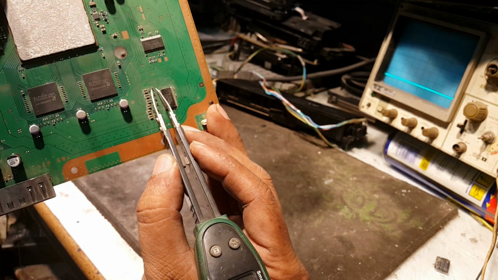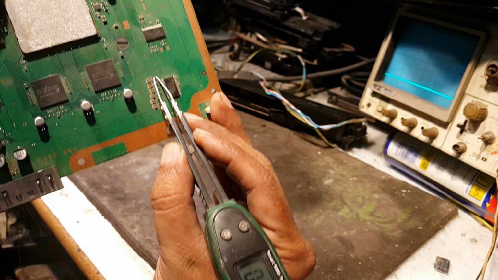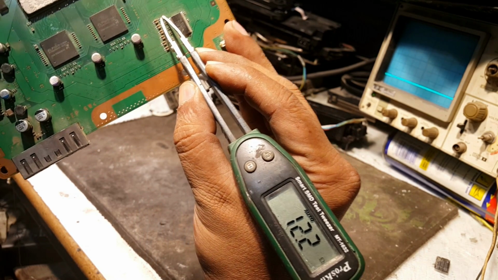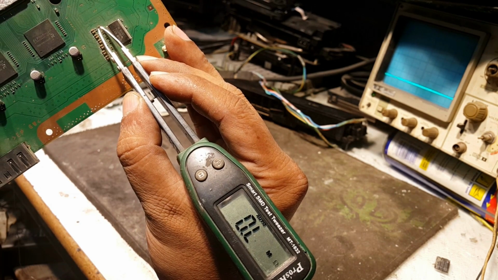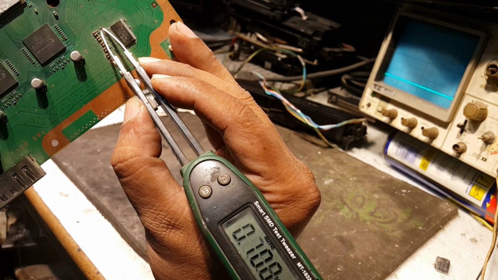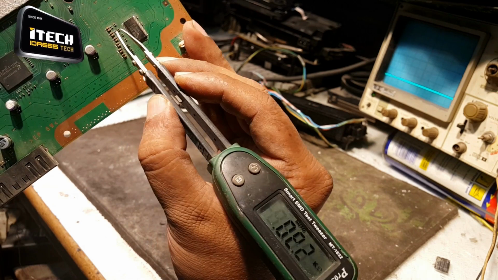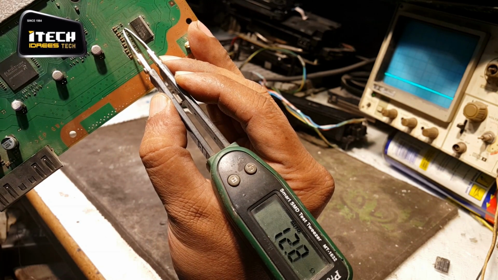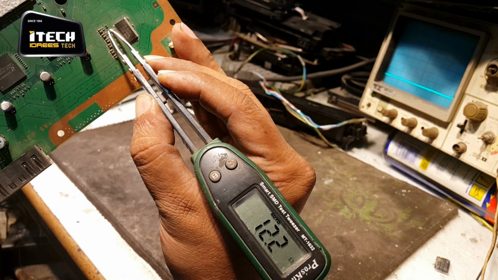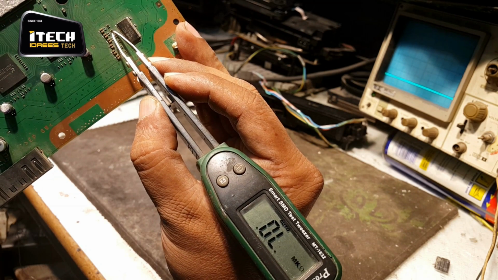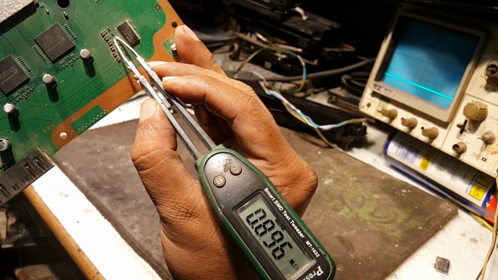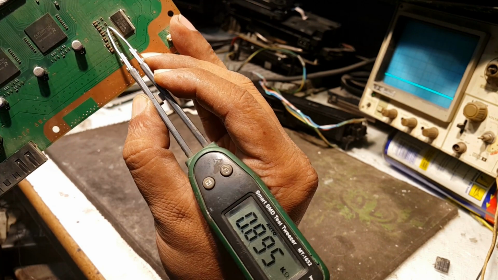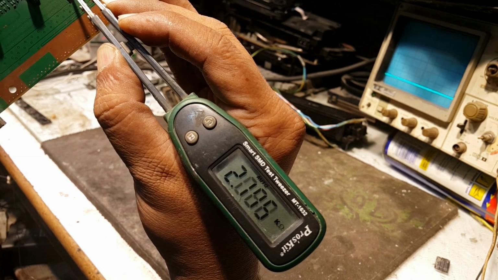So we must check. It should be 12 ohm. Yes, it is. And this should also be 12 ohm. It is. The next pair I think is 10 ohm. No, it is 12 ohm. Yes, fine. This one should be 12 ohm.